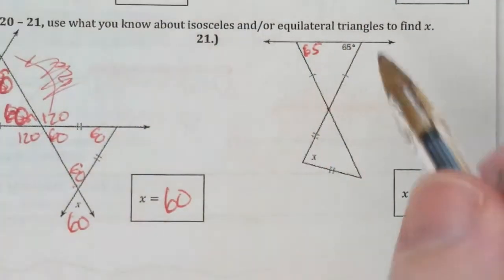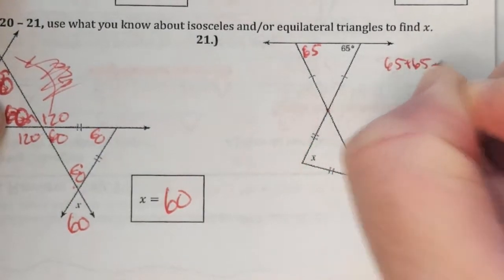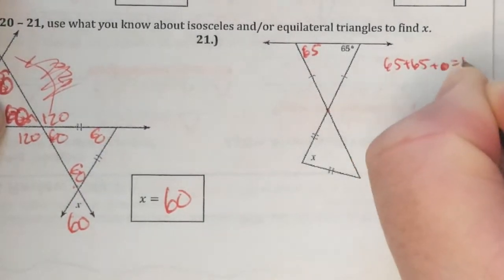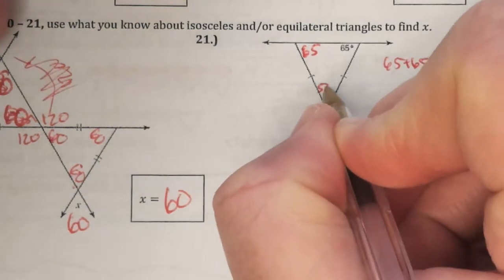If this is 65 and 65, what's left over? So 65, 65, and that missing dot equals 180. All right? So 180 minus 65 and 65, I would have 50 degrees left over right there.